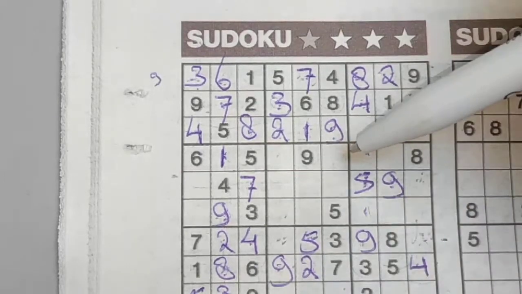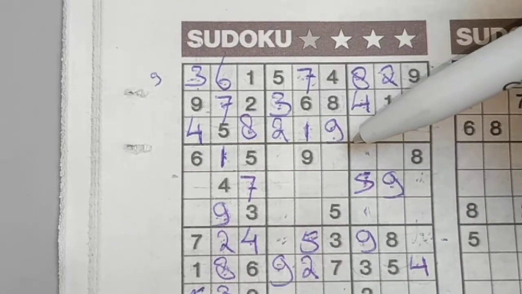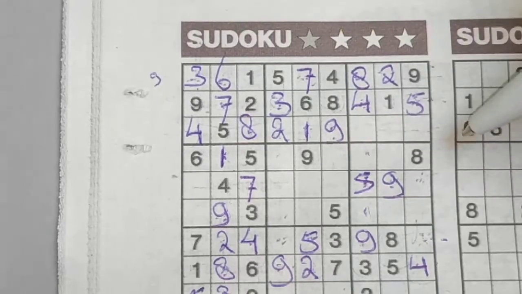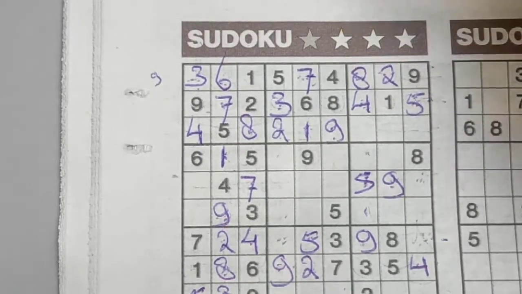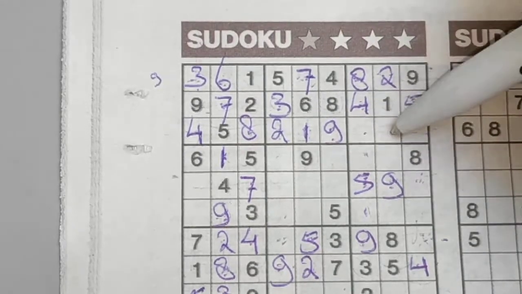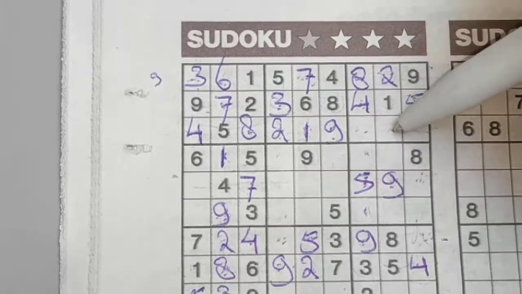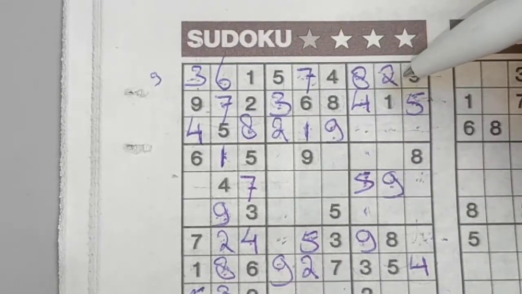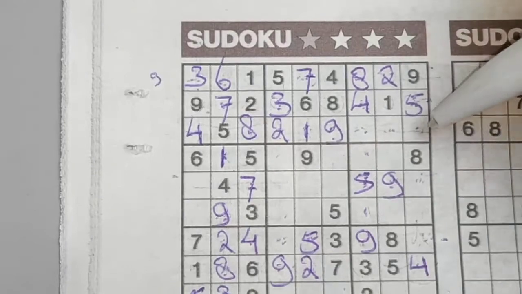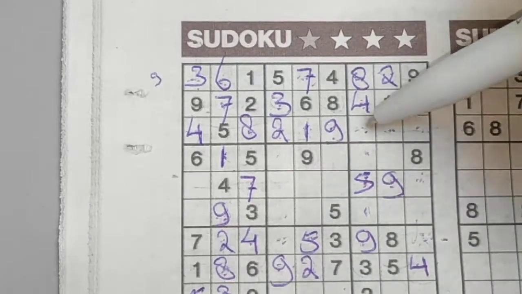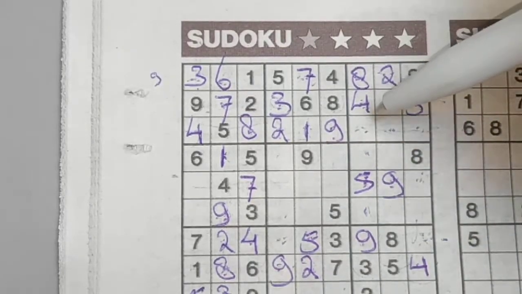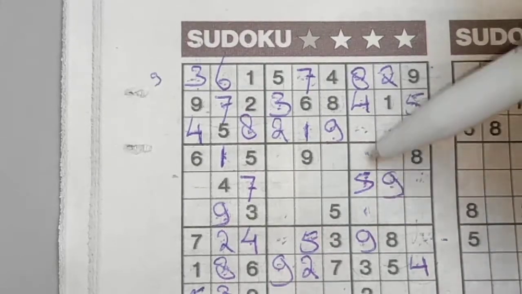2 and 6. These 3 numbers, the missing numbers here, the 6, 7, and the 3. I cannot fill this yet. 6, 7, and a 3. 6, 7, and a 1.